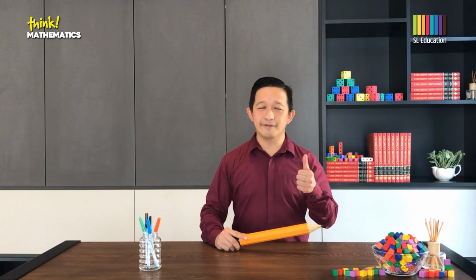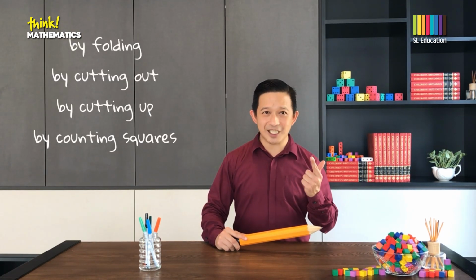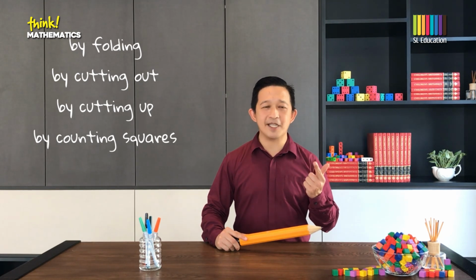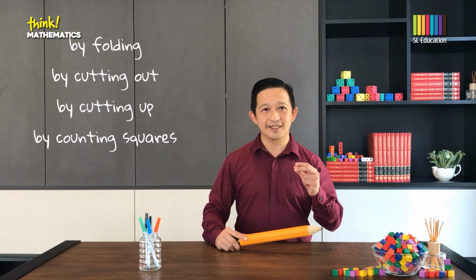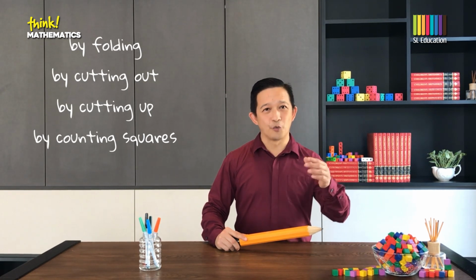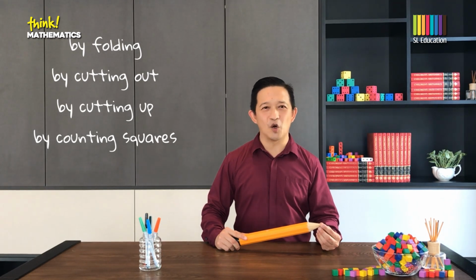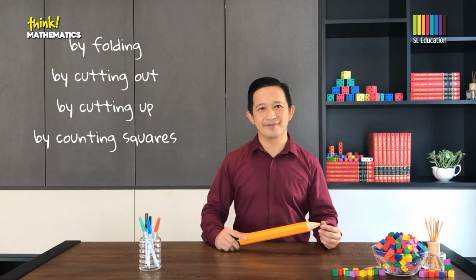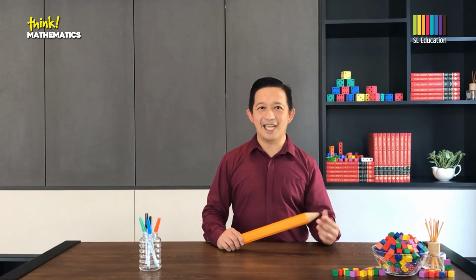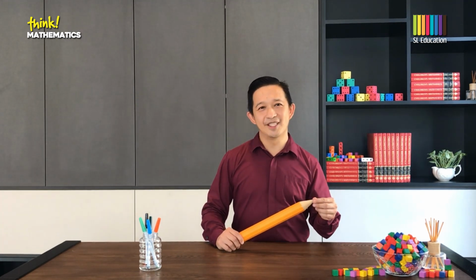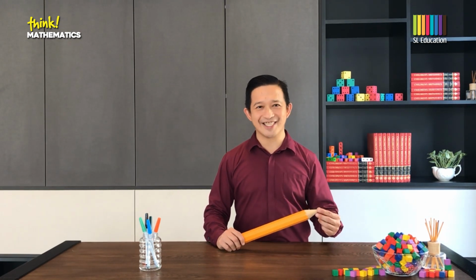They can check by folding, by cutting the pieces out, by cutting the pieces out and then cutting them up to rearrange the cut up pieces to hopefully overlap with the other shape, and by counting squares.